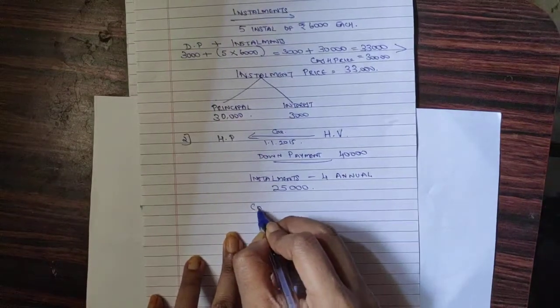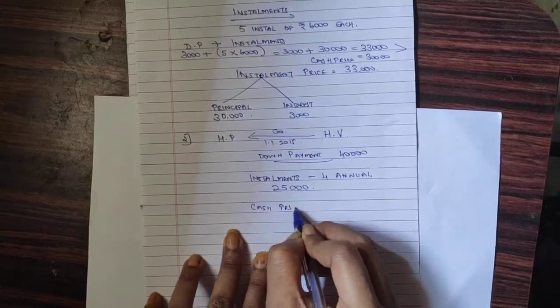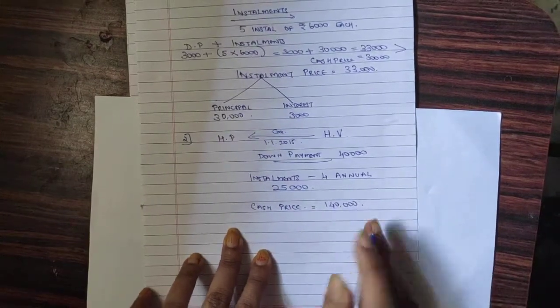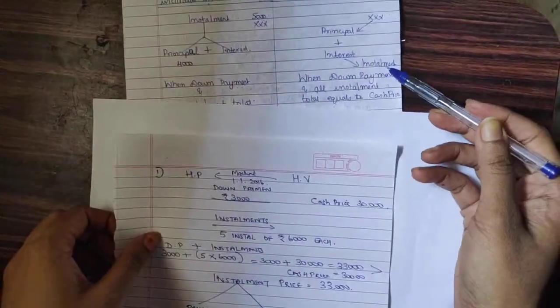And the cash price is 1,40,000. I told you in the second case, if the installment is not inclusive of interest, then the down payment and the installment total will be equal to the cash price.